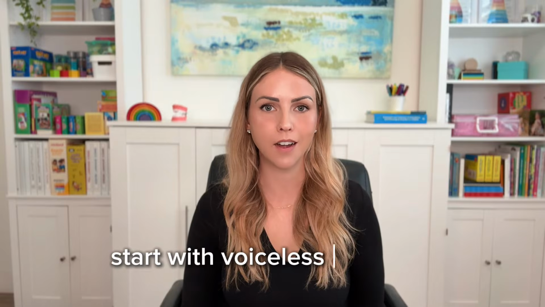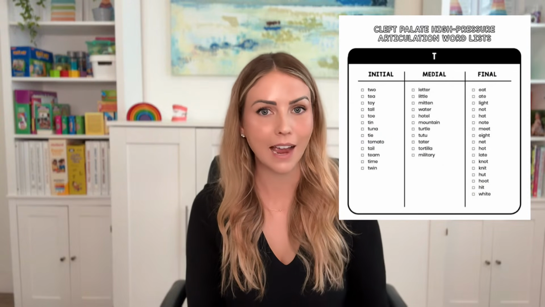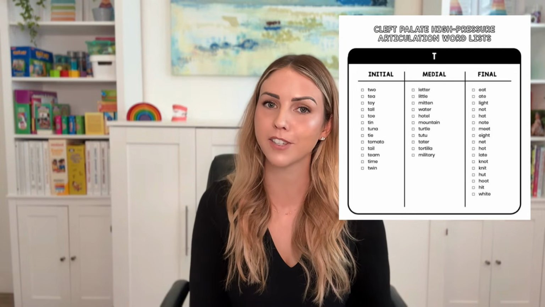Start with voiceless cognates before adding voicing. You want to choose your target words that only have the one high pressure consonant in them, which is your target sound. So let's say you are working with T. Toe would be a great target word. Tomato would work. Tiger would not work because you have the G, which is another high pressure sound that is not your target sound. That way you isolate the new skill without adding other pressure consonants in the word that can cause nasal emissions or glottal substitutions.